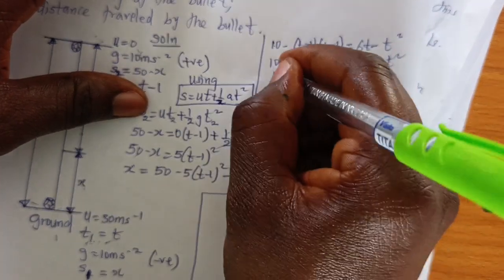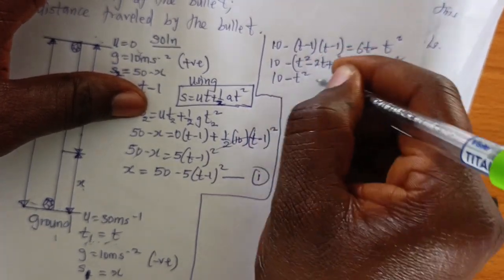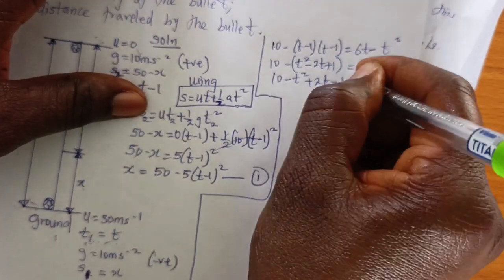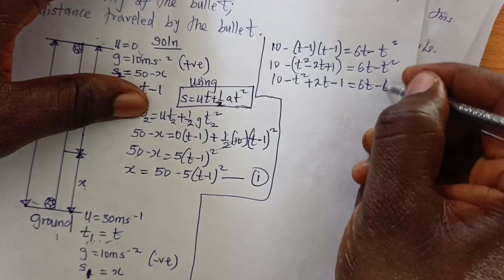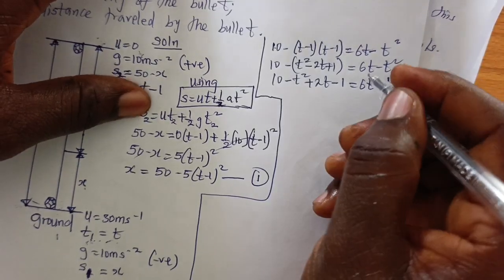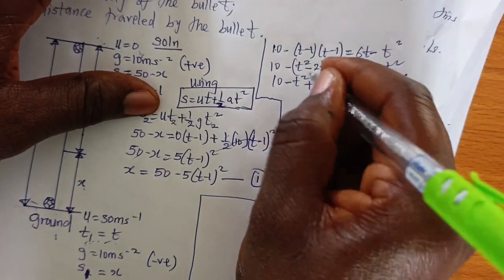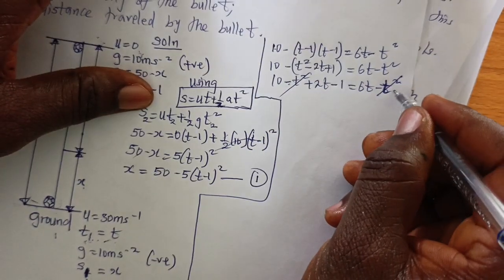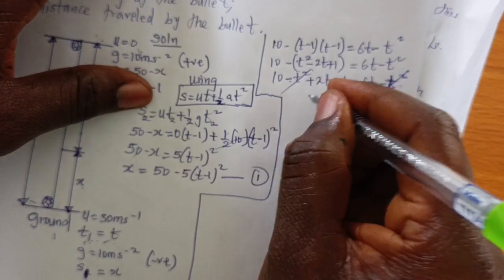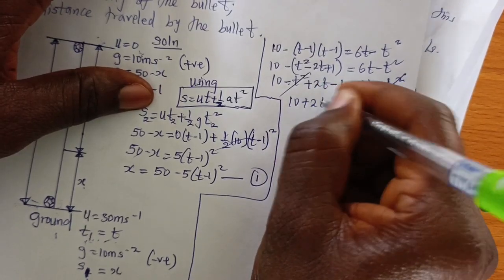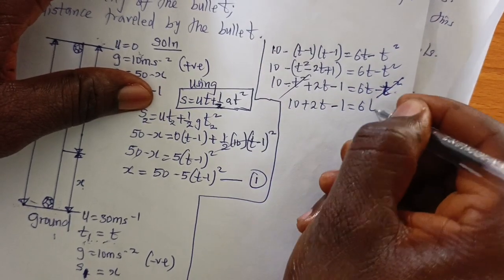Open bracket, we have 10 minus t squared plus 2t, then minus 1 equals 6t minus t squared. Now t squared will cancel out. Minus returns to plus when it crosses the bridge, so the minus and plus will cancel out. So we have 10 plus 2t minus 1 equals 6t.